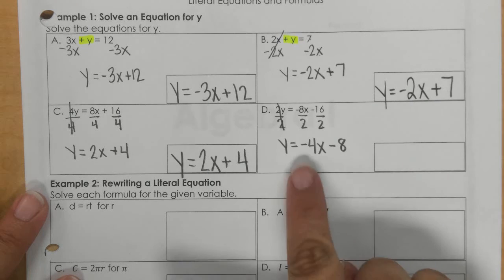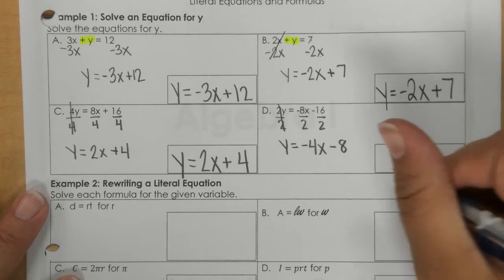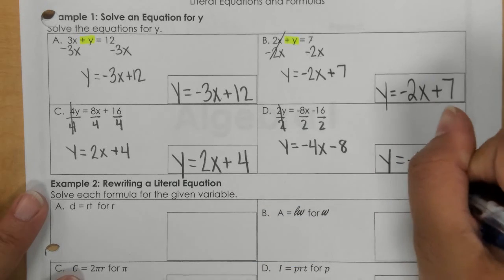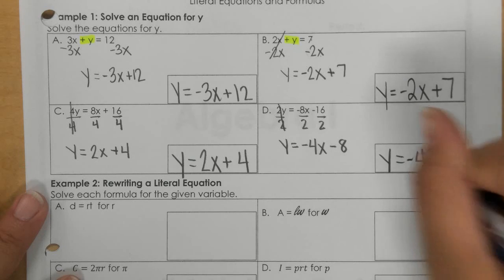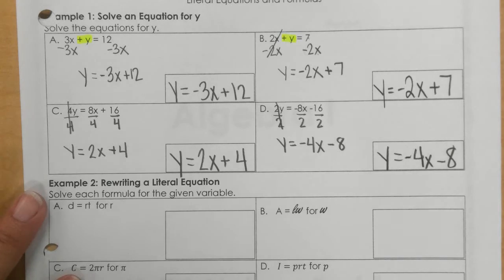Okay, and as you can see, these two here that we just solved are in that same order, x and then our number. And that was our goal. Y by itself with the rest of the terms on the other side of the equation.